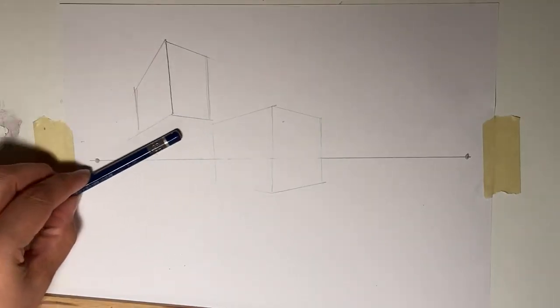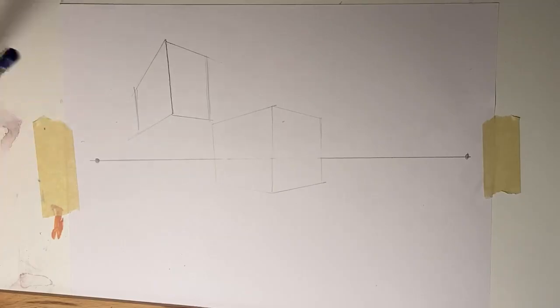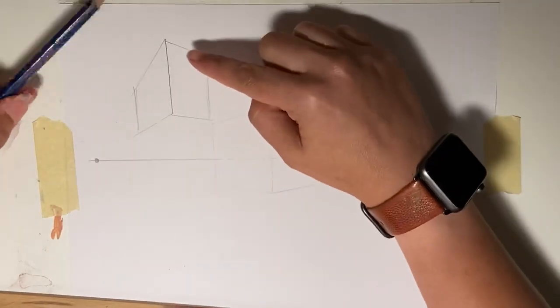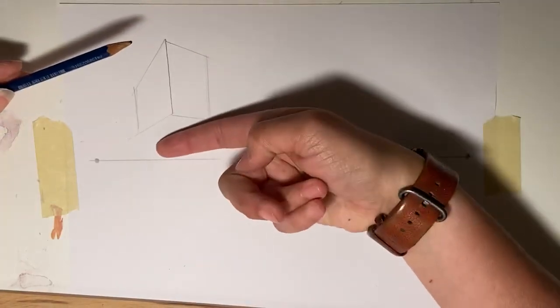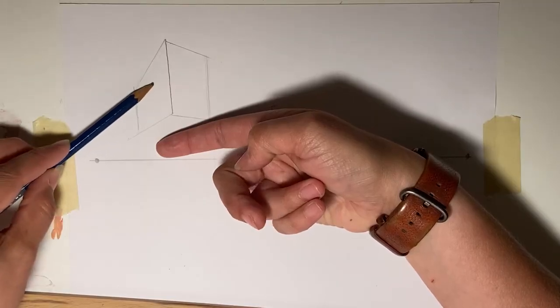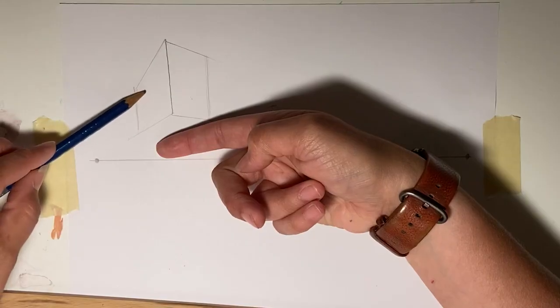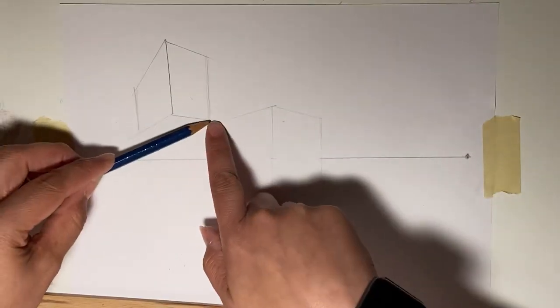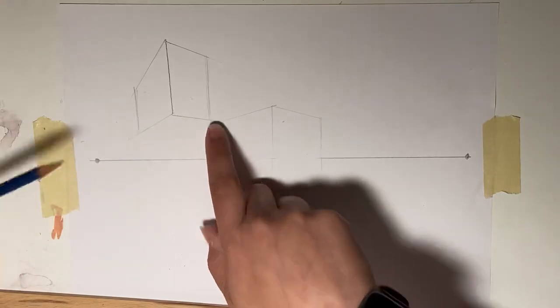We're going to draw the bottom. Since it's above our eye level, we can see the bottom of it. So we need to draw that. When you're thinking about what the back wall of this box would be, it would be parallel to this wall. It would be perpendicular to that wall. So since it's parallel to this wall, we want to draw that wall coming to our left vanishing point.